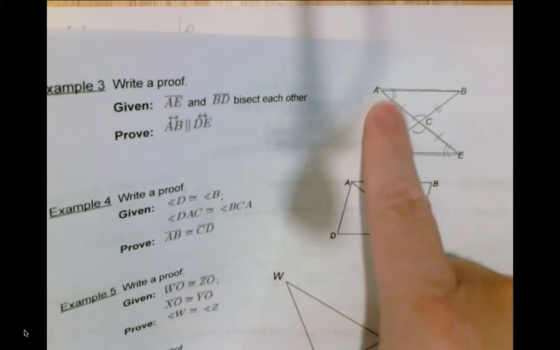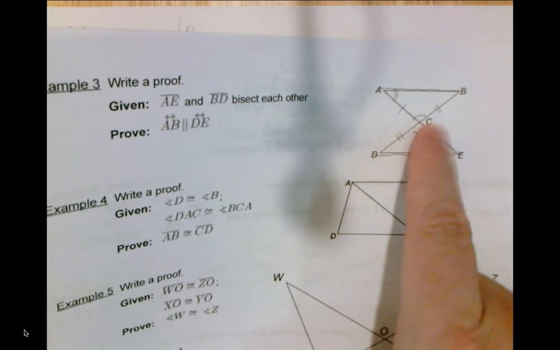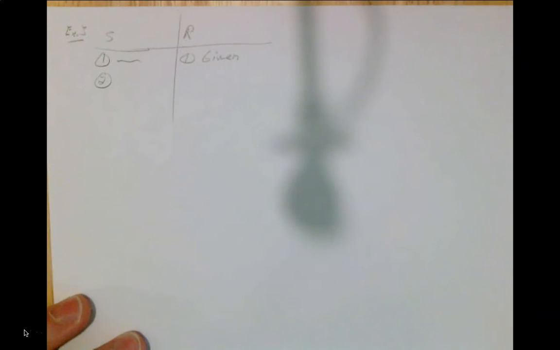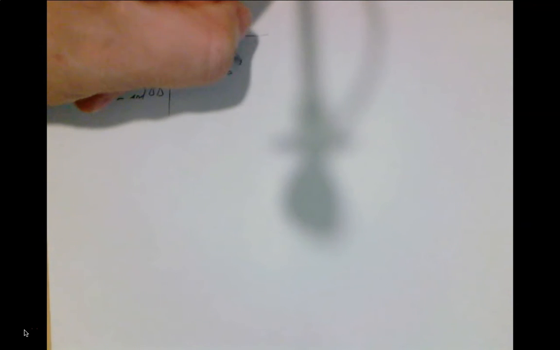We concluded AC was congruent to CE, BC is congruent to DC. Technically, I'm going to take an extra step on this. Technically, we are concluding that C is the midpoint of segments AE and BD. That's the definition of a segment bisector.